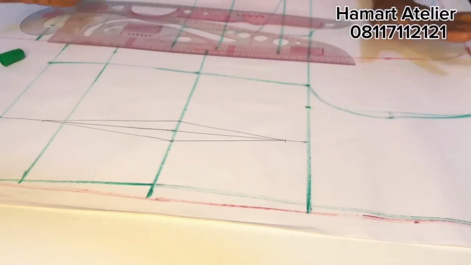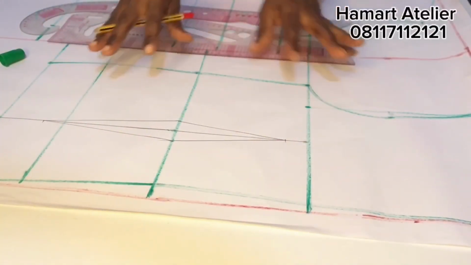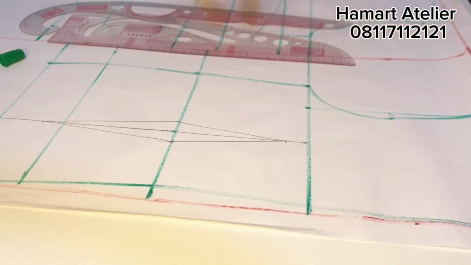After that, this is what we have. So this is a basic body. It is this basic body we are going to alter into a corset and a bodysuit. But right now, this is the basic body. So the next thing we'll do now is to go into alteration.